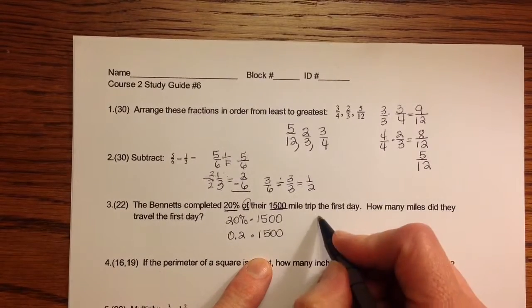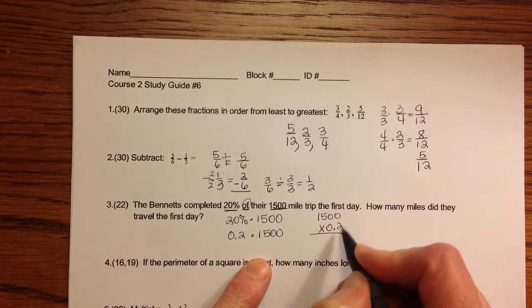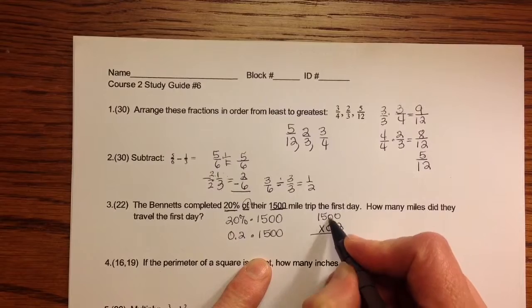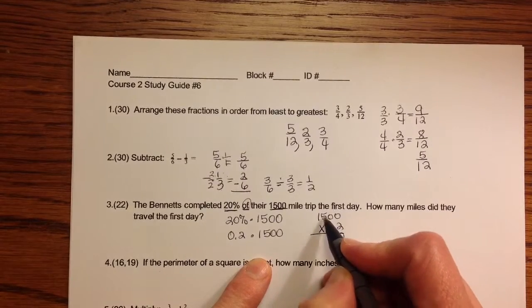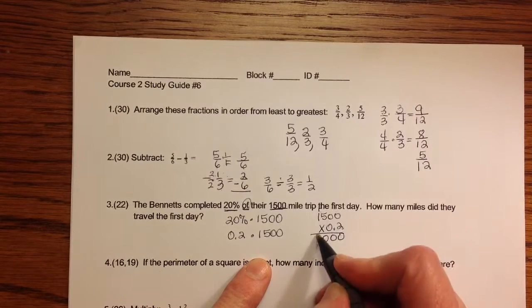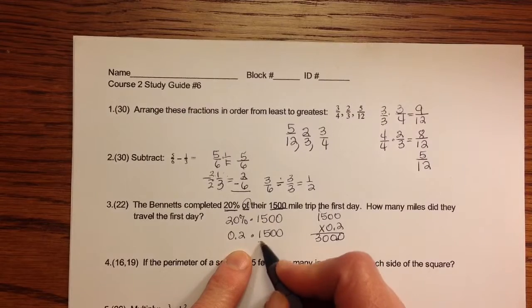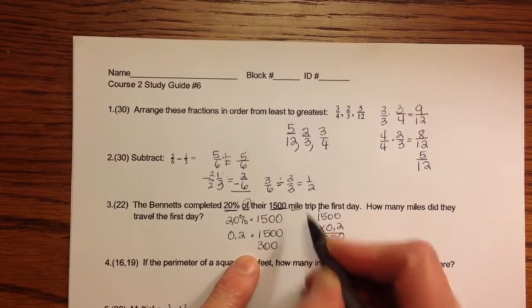So I can go over here and multiply 1,500 times 0.2. 2 times 0 is 0. 2 times 0 is 0. 2 times 5 is 10, carry 1. 1 times 2 is 2, plus 1 is 3. And don't forget your decimal. So you will get 300, and the units are miles.